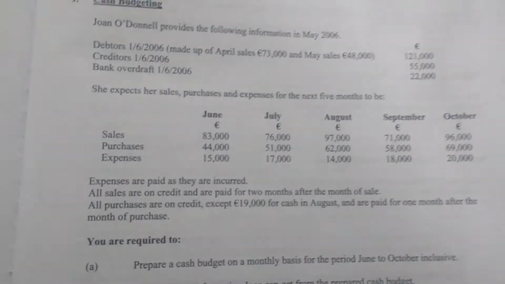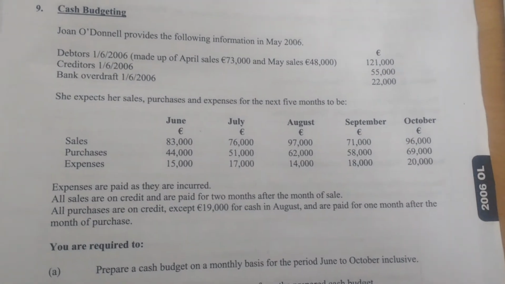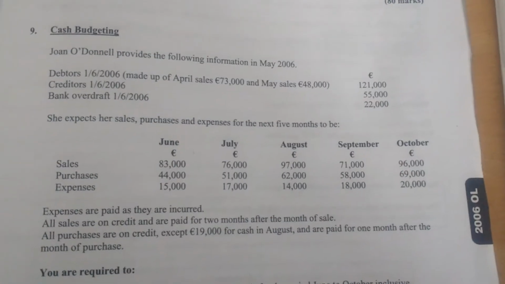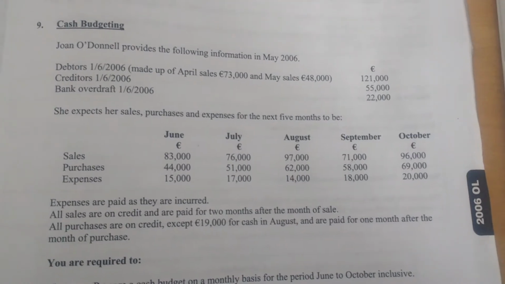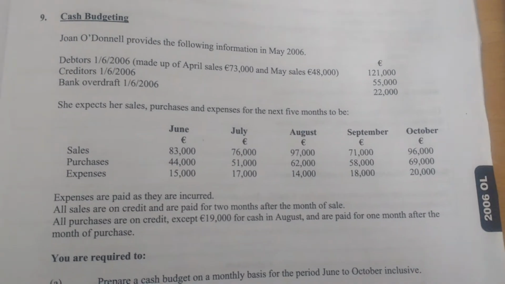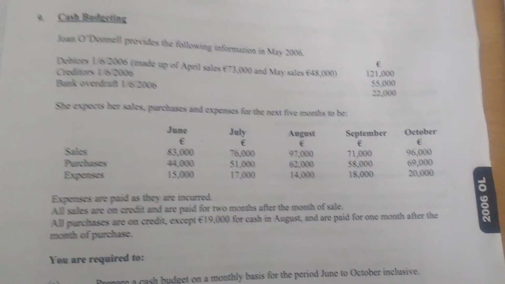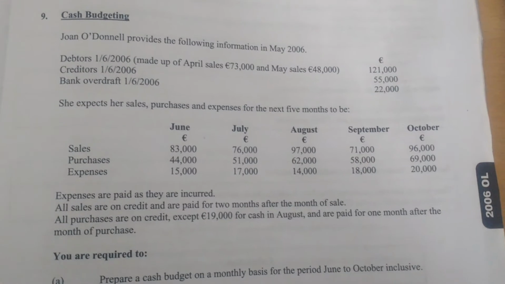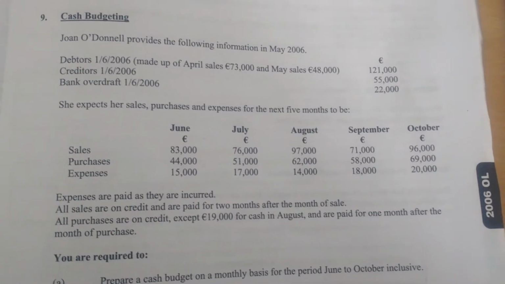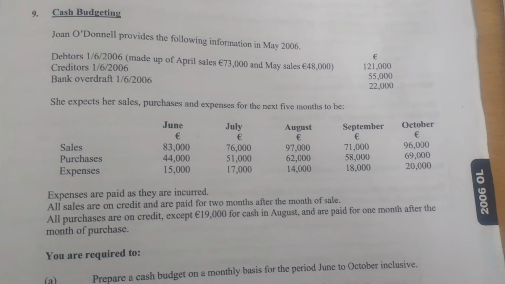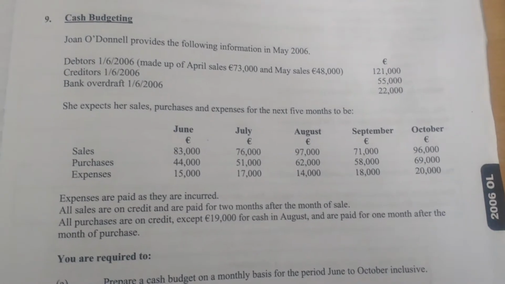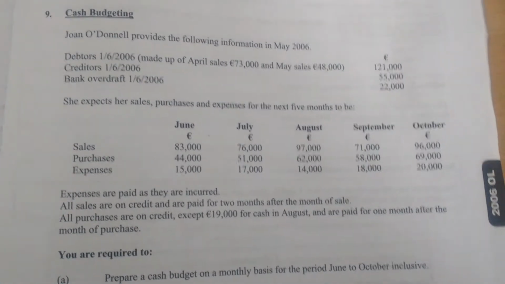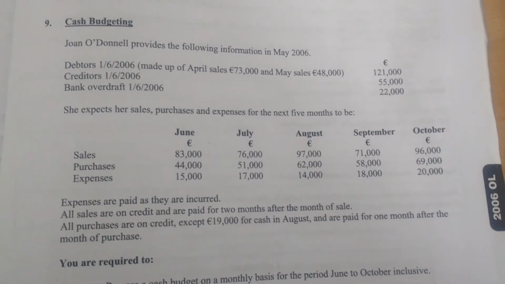The first thing they say is they give you in that grid there the sales for June, July, August, September and October. They also say in the second line under it, all sales are on credit and are paid for 2 months after the month of sale. So for instance, if you do sales in June, you don't get the money for that until August, or if you do it in July, you don't get the money until September. So in a cash sense, June sales will go into August's column, because that's when you'll receive the money from June sales.